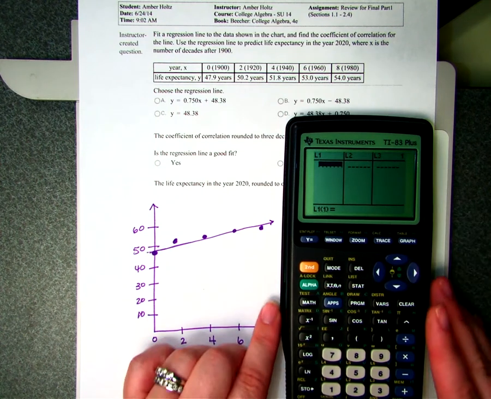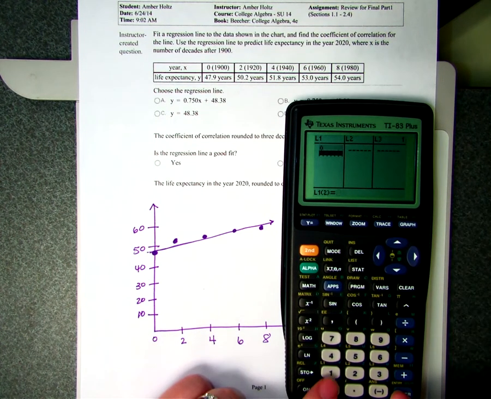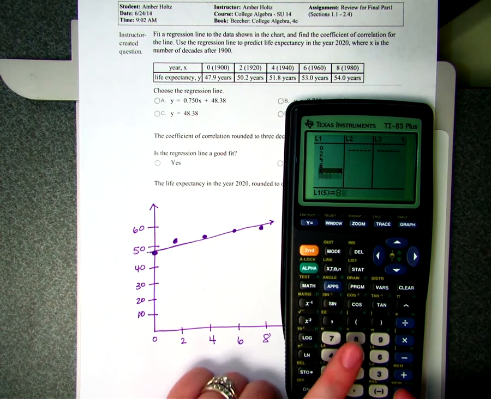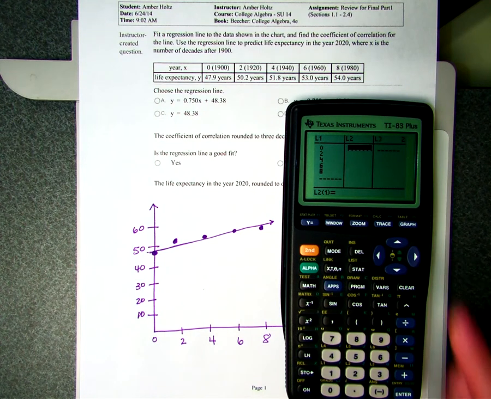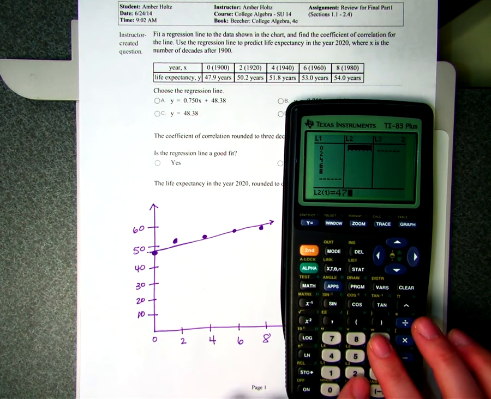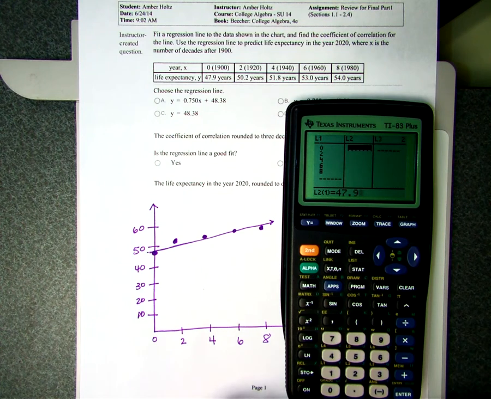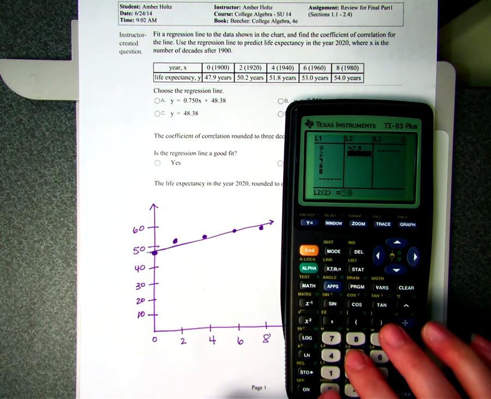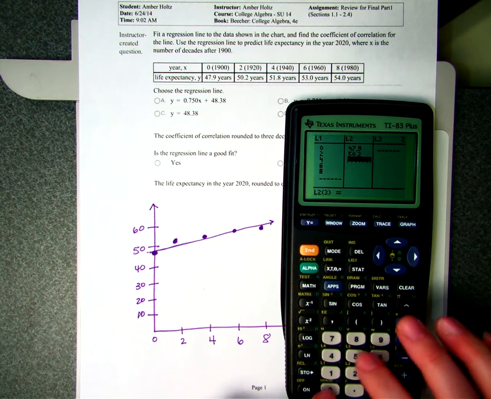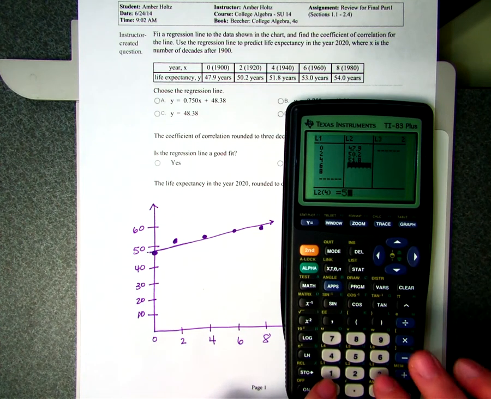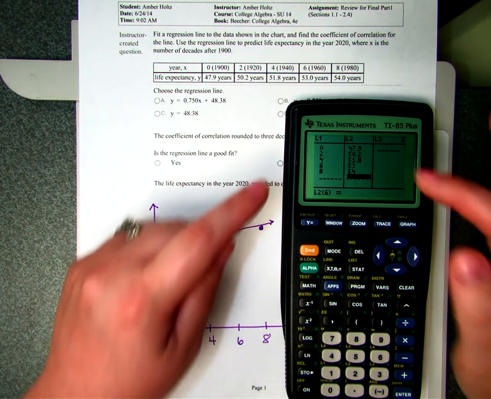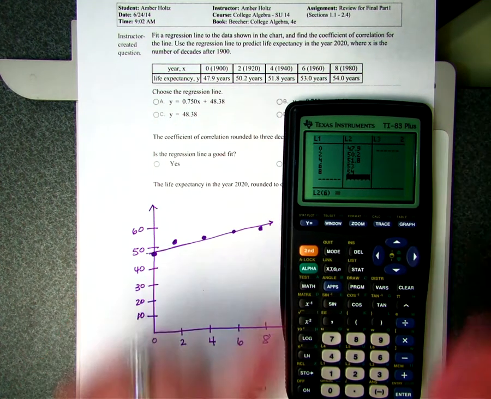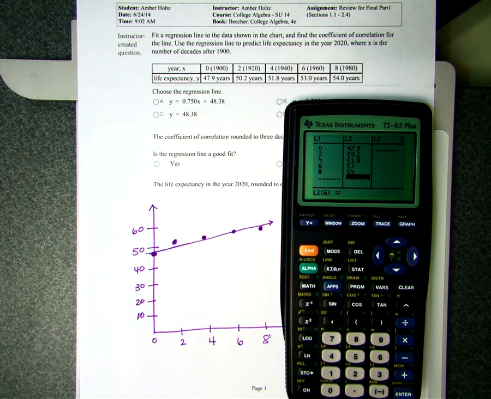In list number 1, I'm going to type in those values for year, 0, 2, 4, 6, and 8. I'm just entering the number and then hitting the enter button after each one. Use the over arrow key, and then we're going to put those values for life expectancy in the second list. So 47.9, hit enter, 50.2, enter, 51.8, enter, 53, enter, and 54. And just a real quick check, make sure you have the same number of entries in list 1 as you do in list 2.